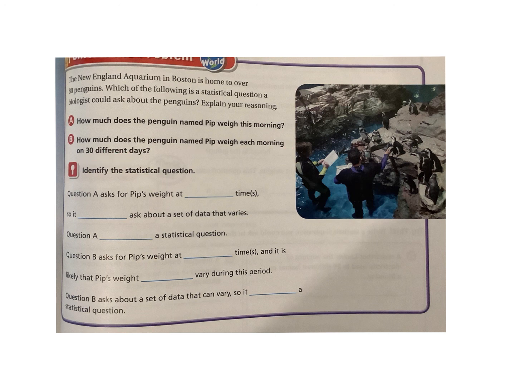So remember, data is a set of information, and there could be a variety of answers coming at you. So it wouldn't be a one person, one penguin, one moment item. Question A asks for Pip's weight at one time, just this morning. So it doesn't ask about a set of data that varies. It just asks about that one moment on that one penguin. So question A is not a statistical question.